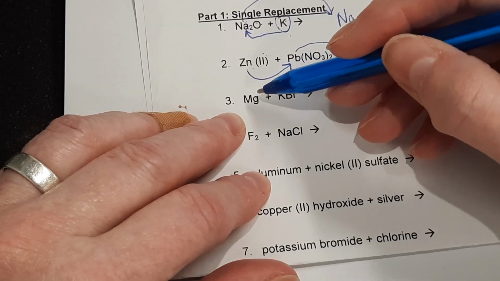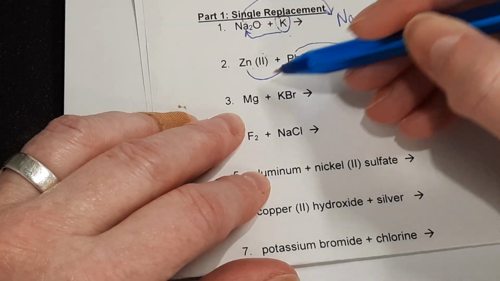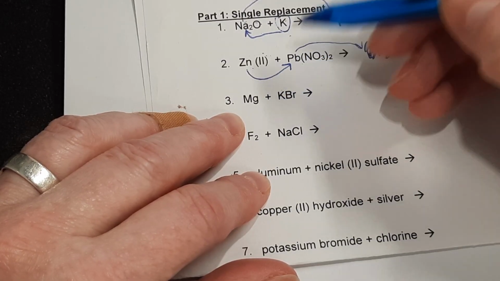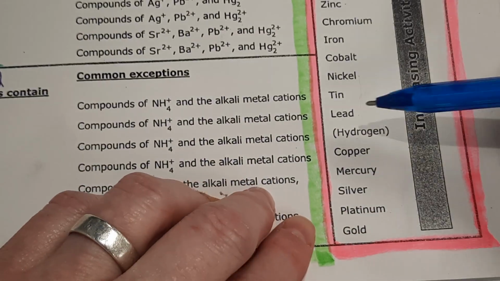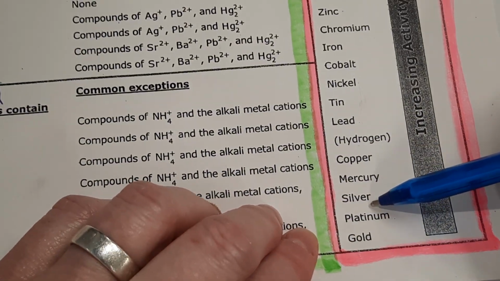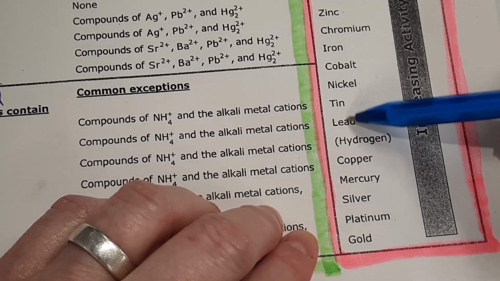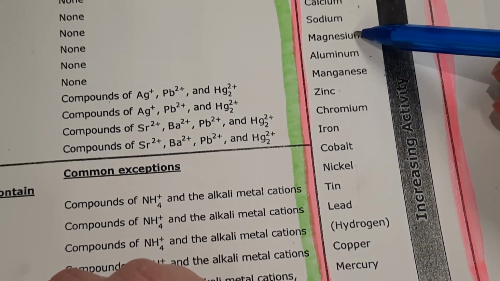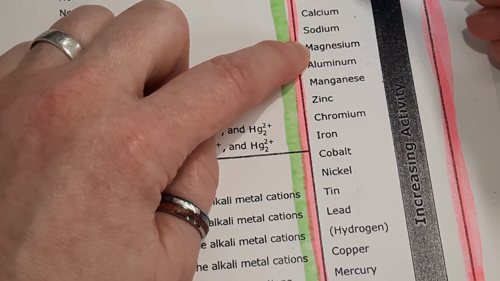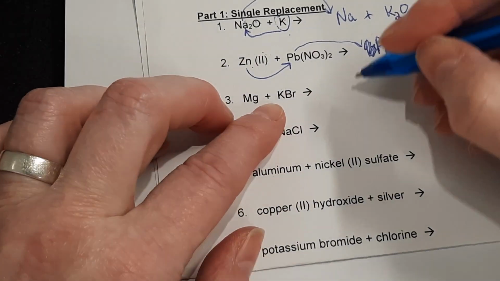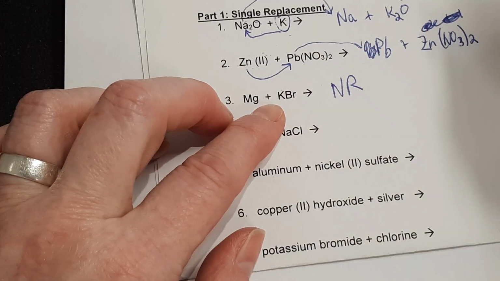Magnesium is going to take a positive charge and bump out the potassium. So we're going to take a look at our activity series. So we find magnesium, and is it higher on the list than potassium? It is not. Potassium is higher. So potassium is stronger. There will be no reaction here.